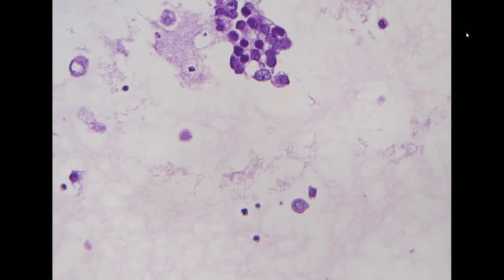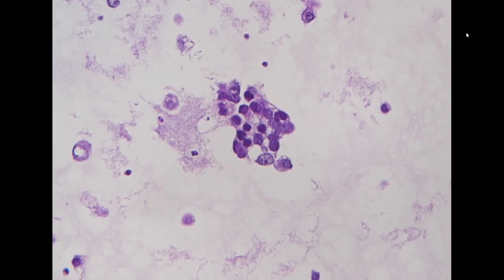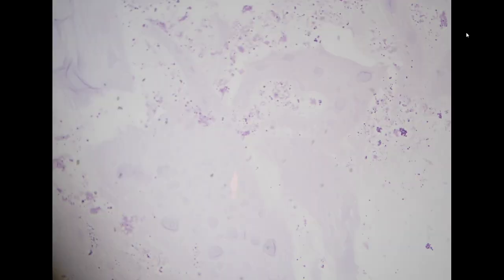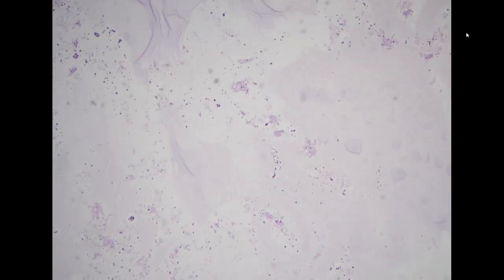And if we see now the cell block for the prior specimen, I think this is positive. Yeah, I think this is likely positive, but it's just very difficult to see on the original preparation.